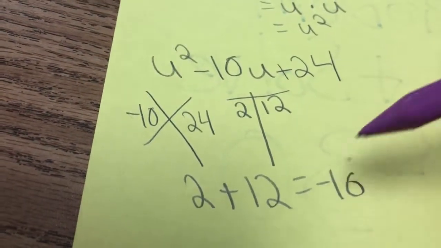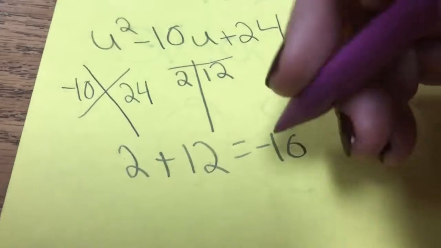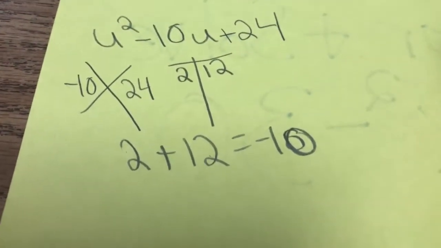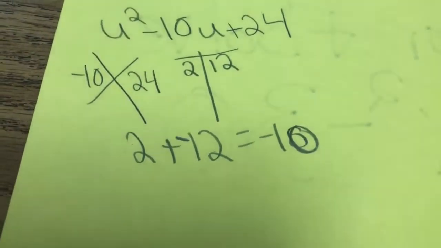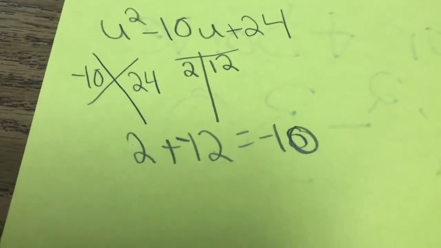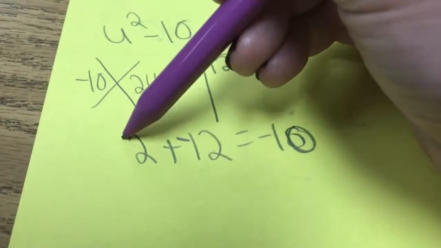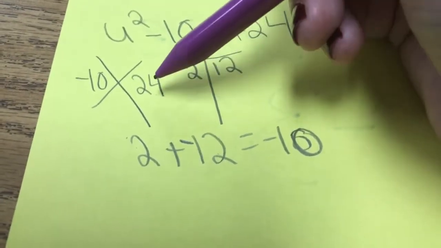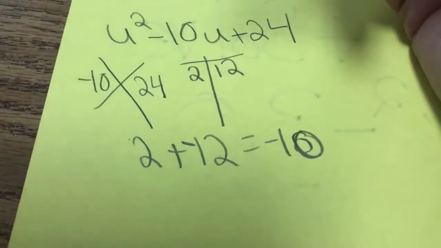To get to this negative 10, we could not have both of them negative because negative 2 plus negative 12 does not give you negative 10. To get to negative 10, you would have to have 2 minus 12, and that does give you negative 10, but that has one negative, one positive as our magic numbers, multiplied together would not give you positive 24. So you would have to keep going.